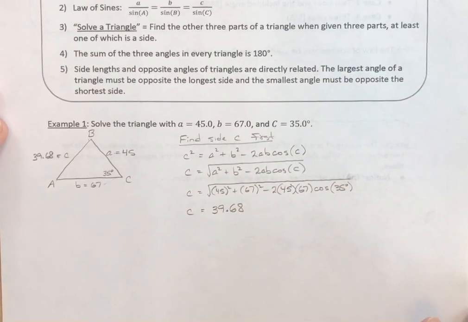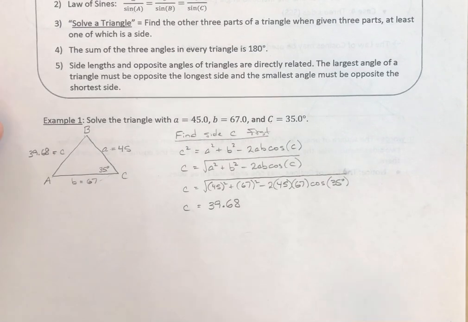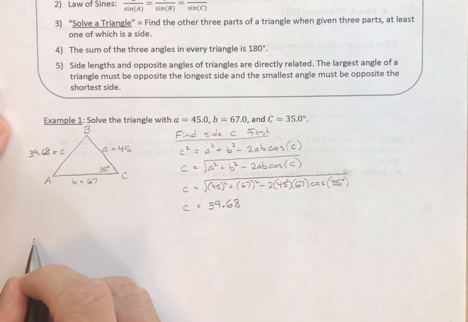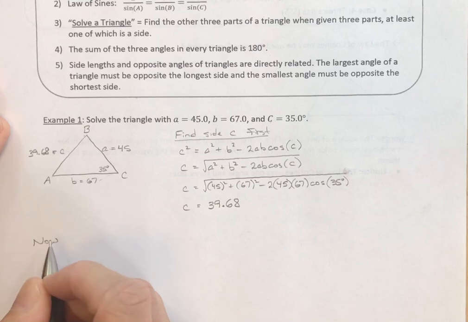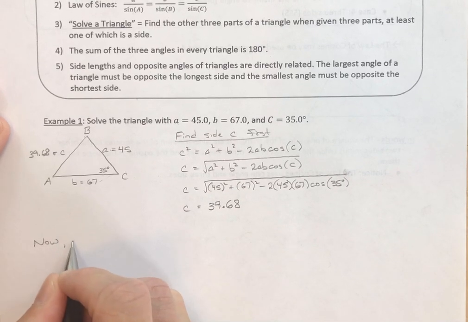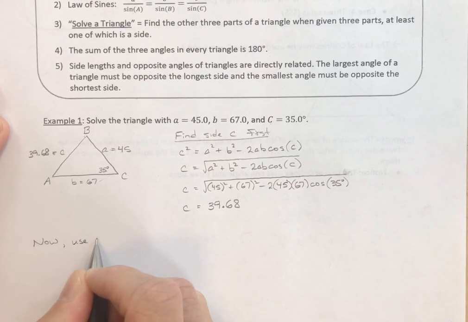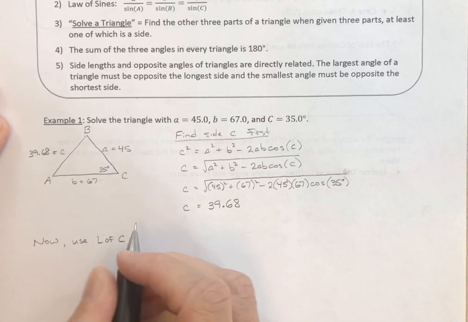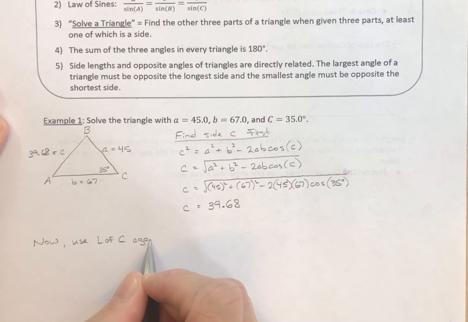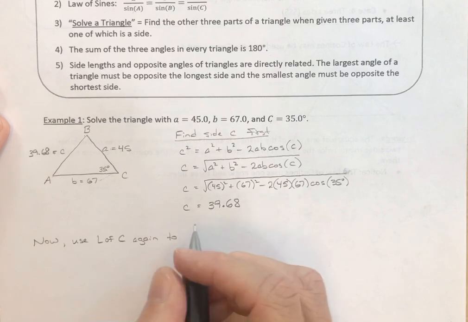So now you can use the law of cosines again, and do the same thing.